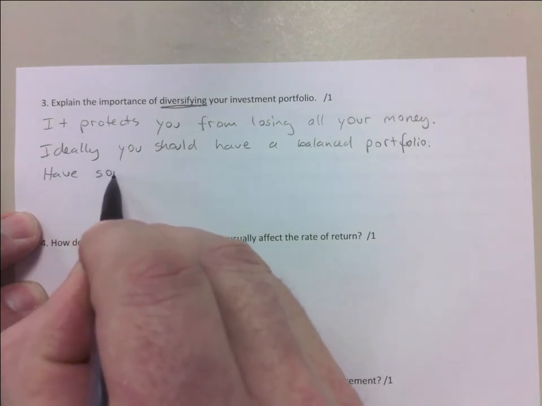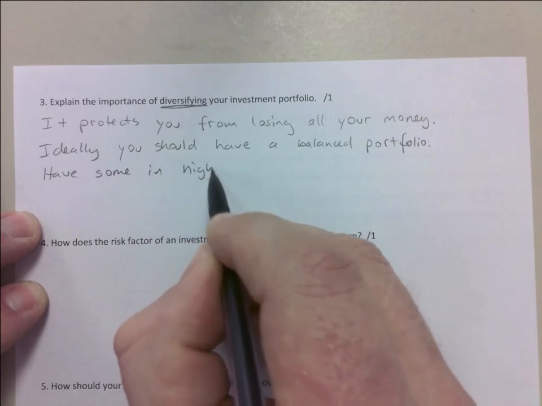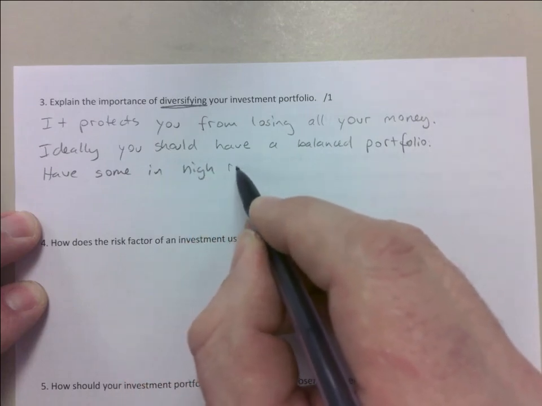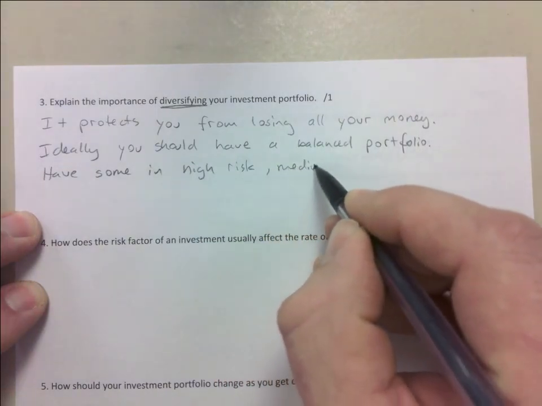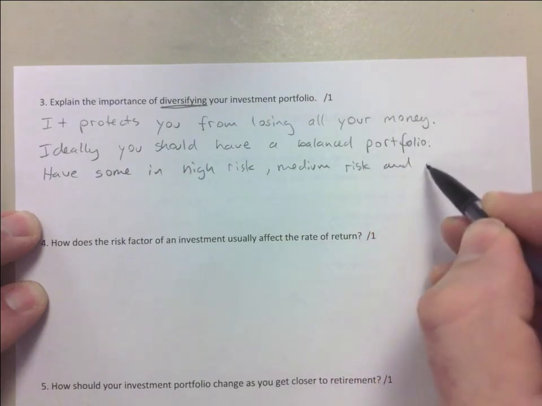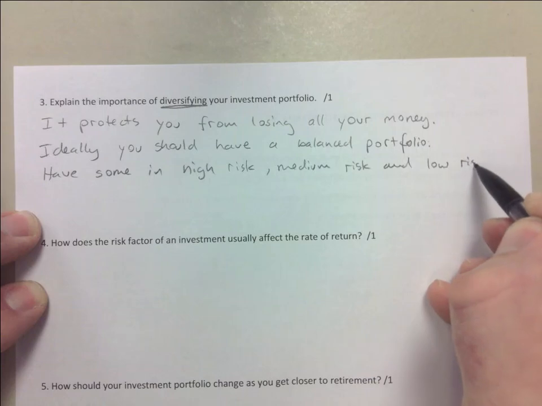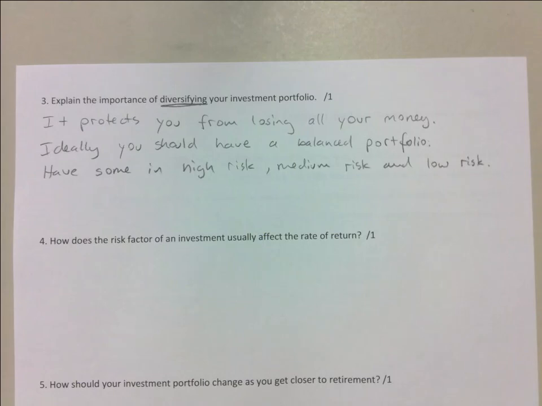Have some in high risk, medium risk, and low risk. Exactly how you're going to decide on that, that's on you, right? But you should probably not have everything in one, okay?